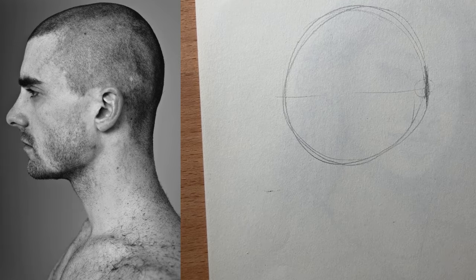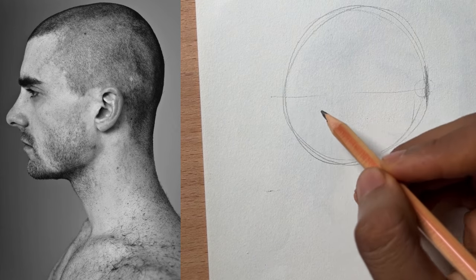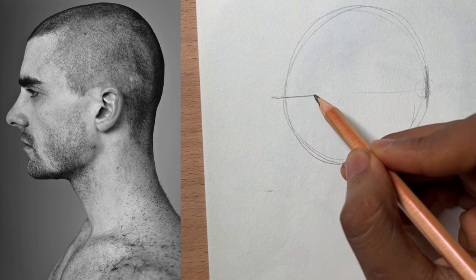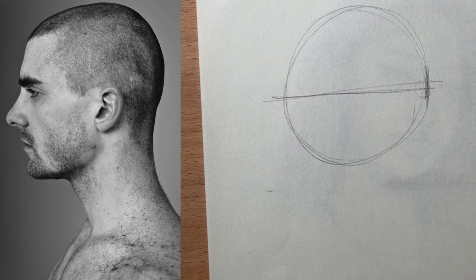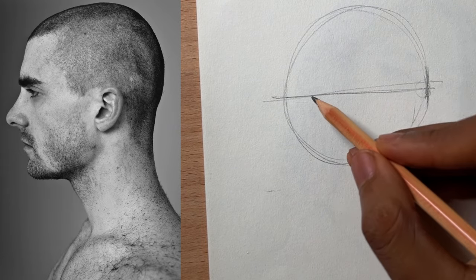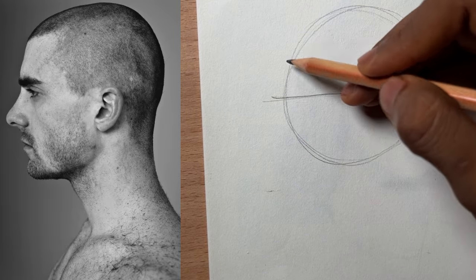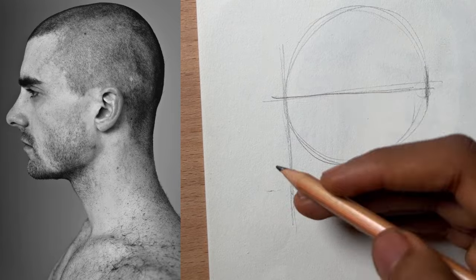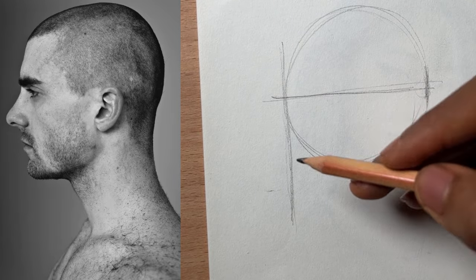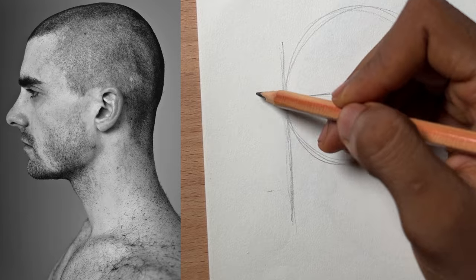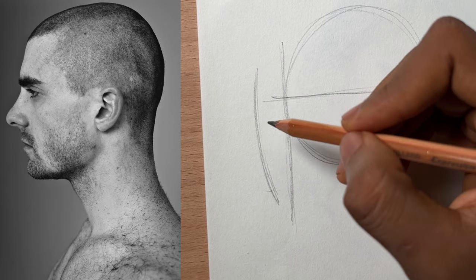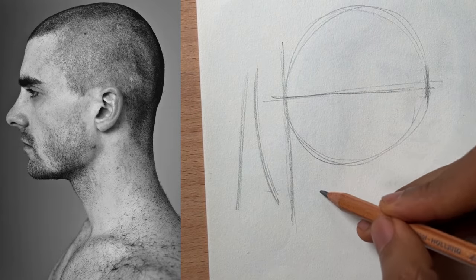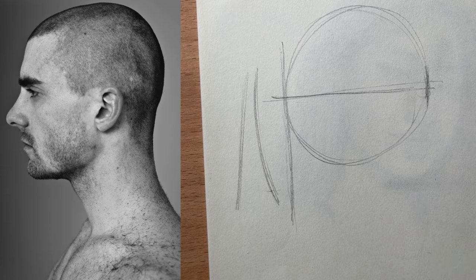The next thing obviously is to draw the center line and the brow line. Where is the brow line? It's usually at the center of this cranial mass. Now the next thing to do is to draw the center line, and it's going to be here. The shape of this center line of the face changes depending on the head type. Sometimes it's more like a curve, okay? Sometimes it's a little bit tilted like this. So it depends on the head type, the face you are drawing.